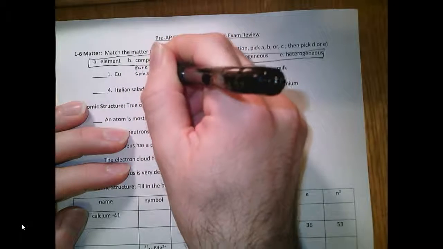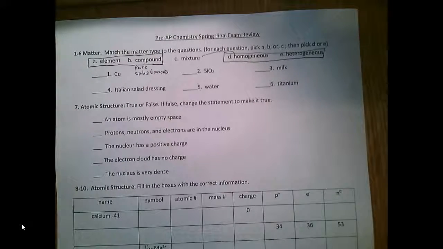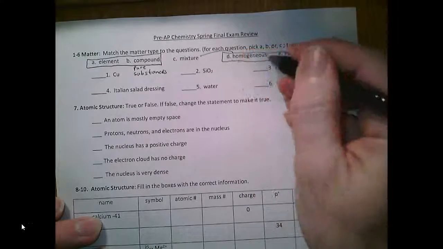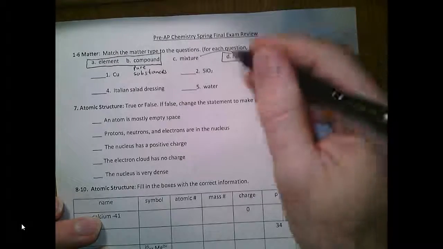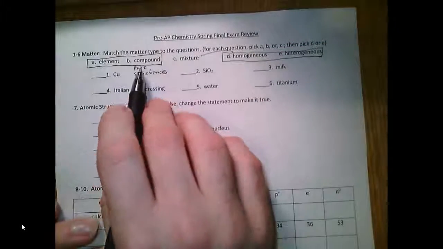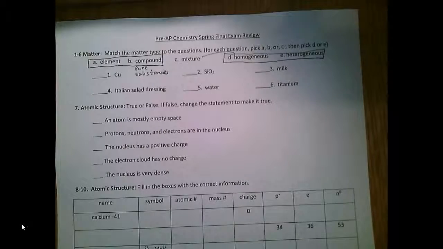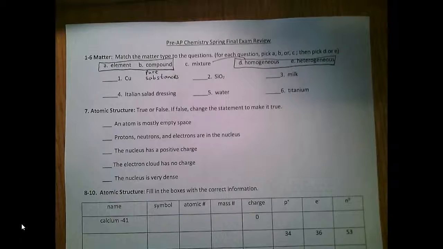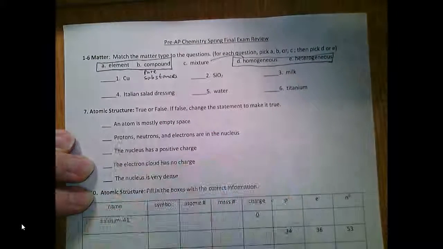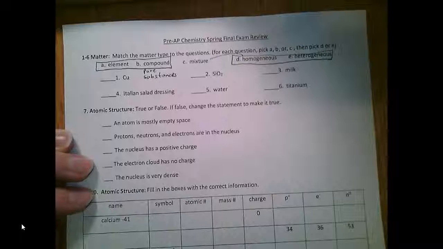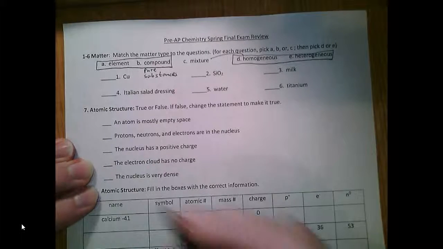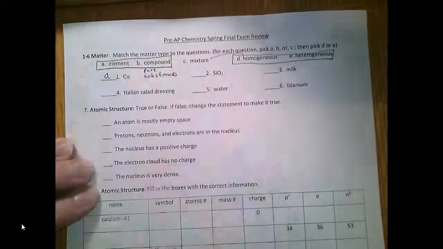And neither of them can be separated by physical means. Now, also keep in mind, an element and a compound are also homogeneous. Homogeneous just means it has the same appearance all throughout it. So let's look right here. We've got copper. That's definitely a pure substance, and since we can find it on the periodic table, we know it is an element.